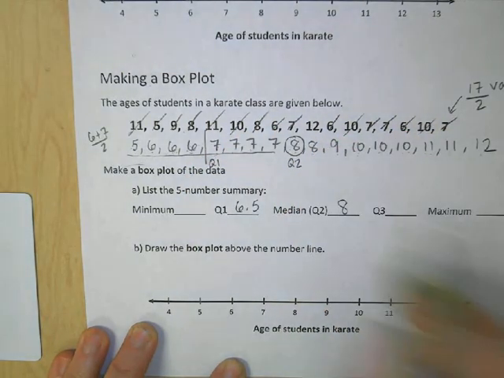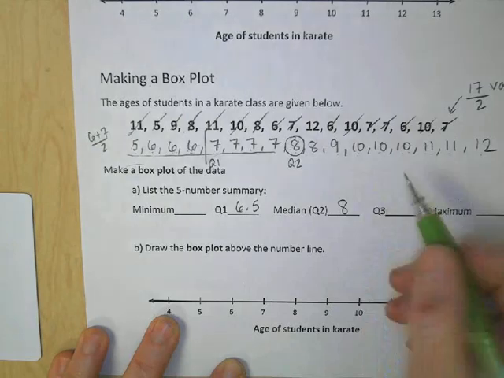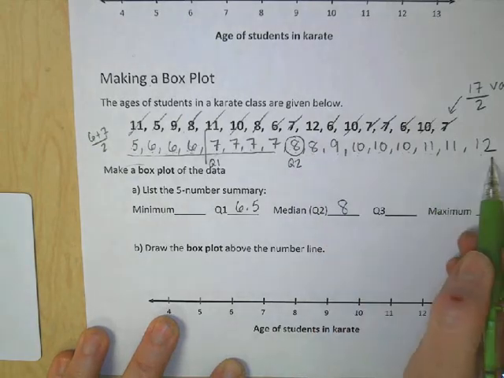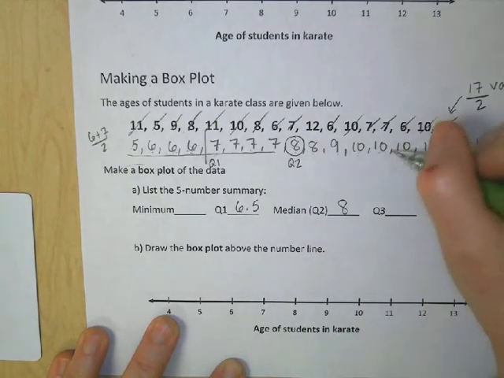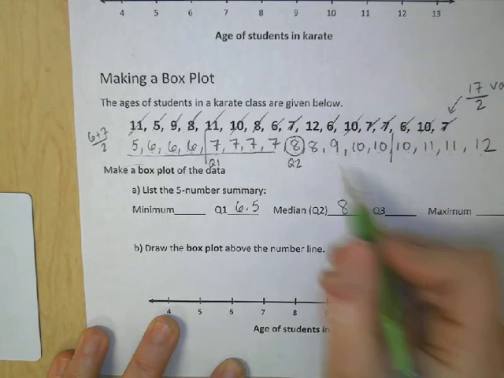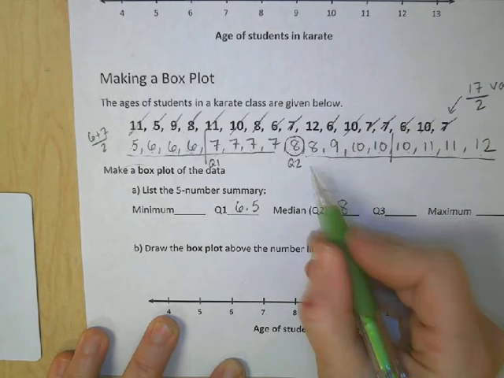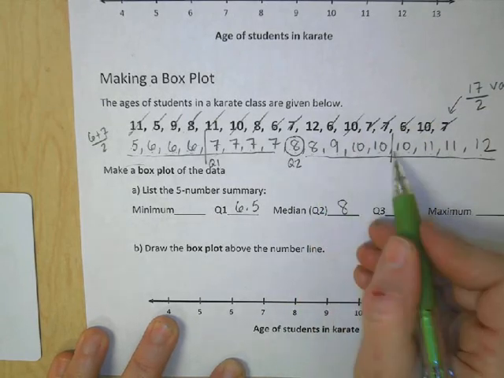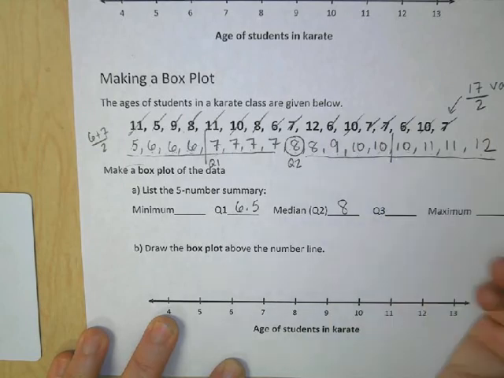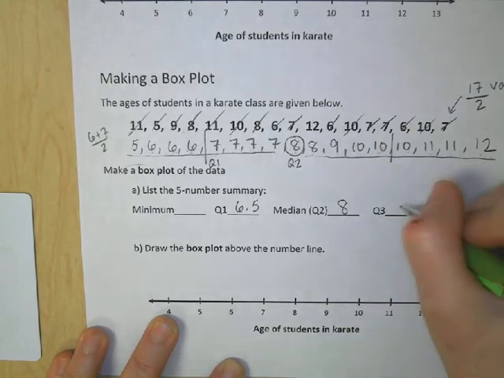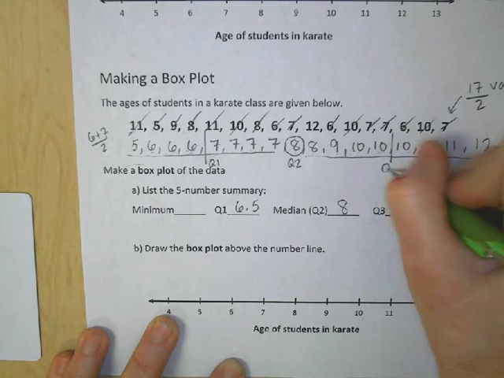And then I'm going to find the median of the top half. Again, there are 8 pieces here, so the middle is going to be after the 4th, between the 4th and the 5th. For these 8 data items, it's going to be between 10 and 10. What's halfway between 10 and 10? Just 10. So we call that Q3.